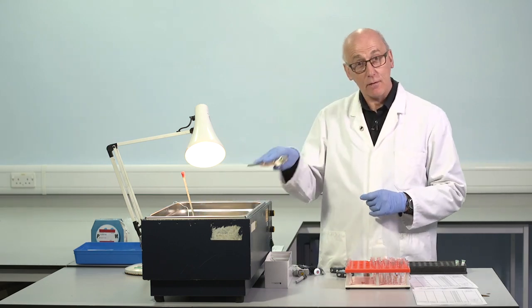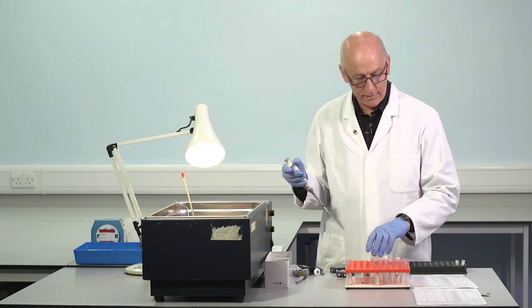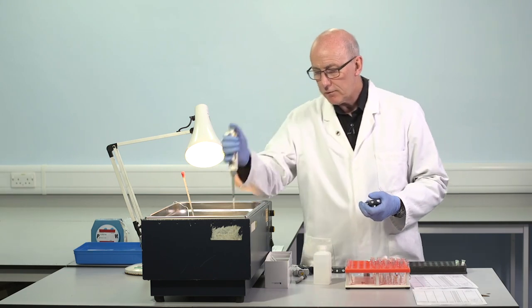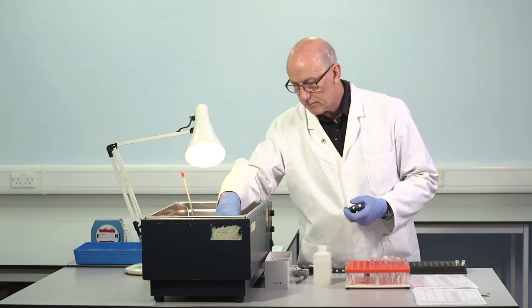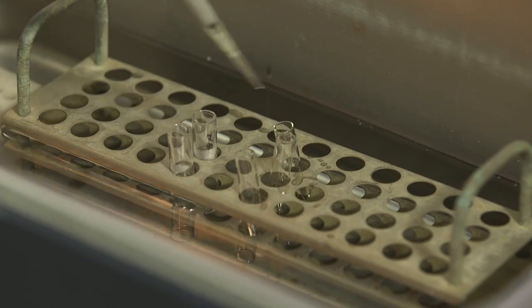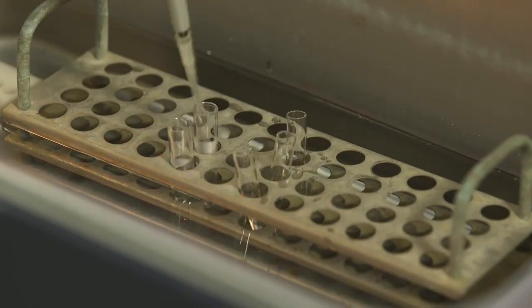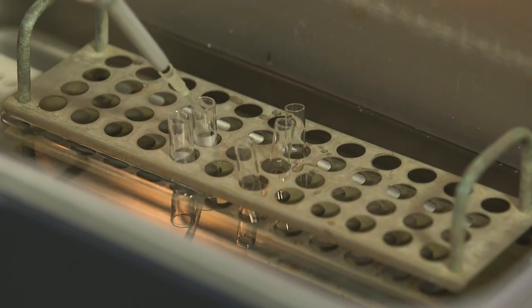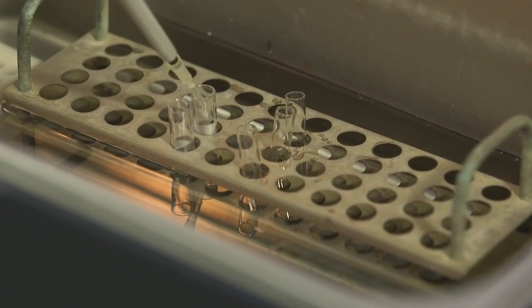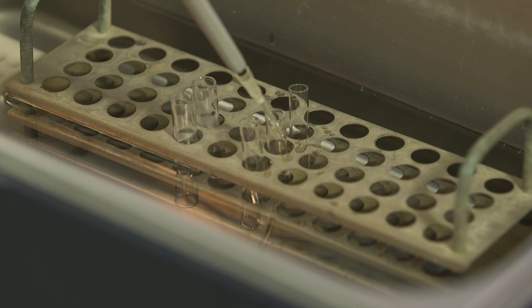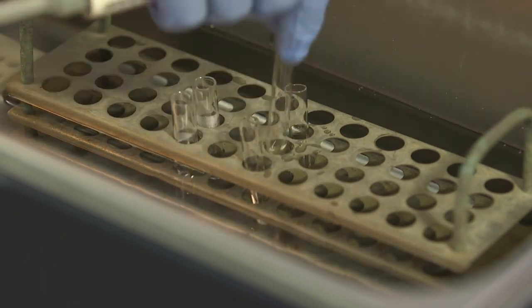APTT reagent, warmed to 37. To the first tube, start the watch. 3-minute activation for this particular APTT reagent. Second tube, 15 seconds and mix.